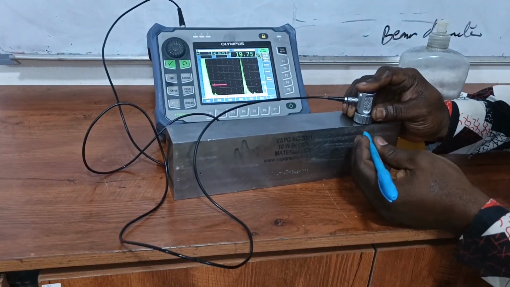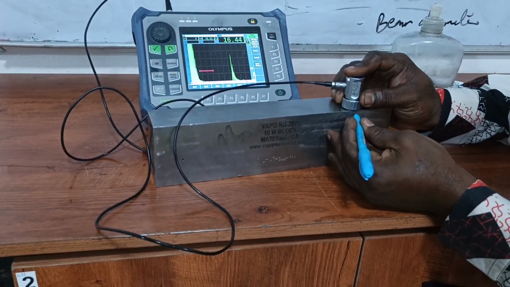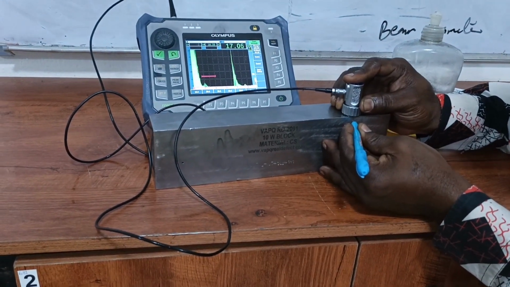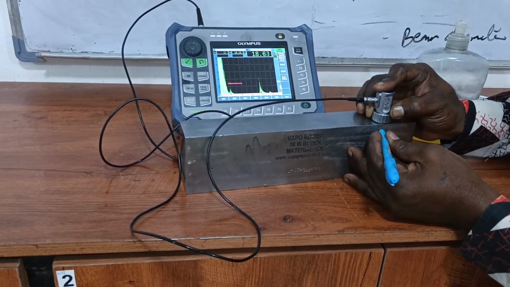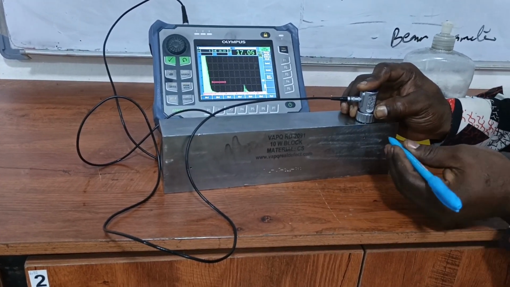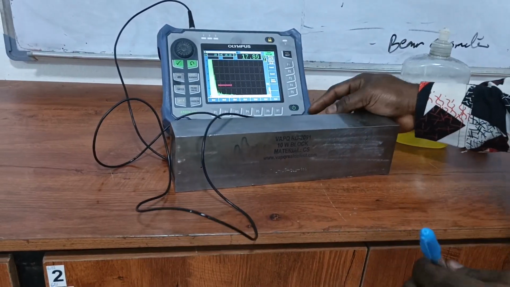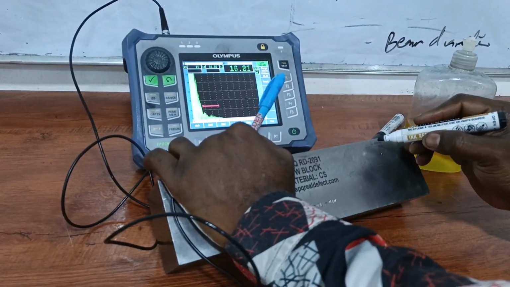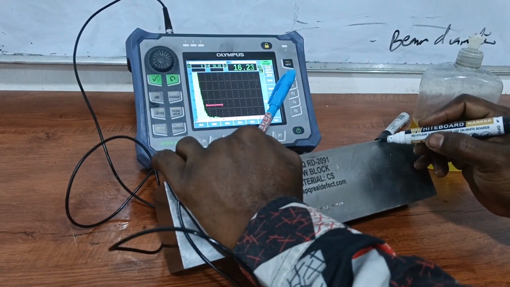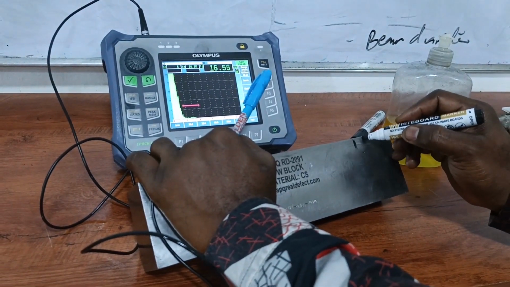So when I move it to this point, I will align and I will mark where it ended here. I will come back until I get to this full 80% again. Take it back to this other way and mark it. So on your block, you are going to get a distance. You can use a pencil. So I will get a distance.